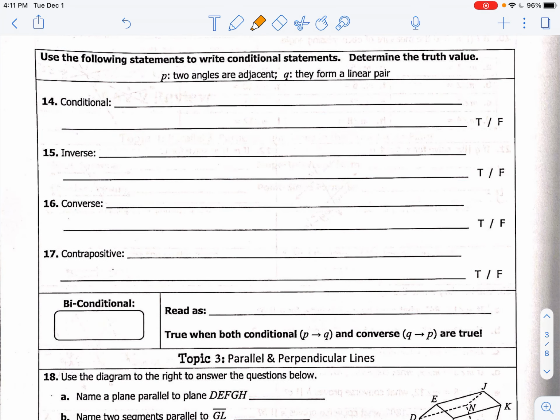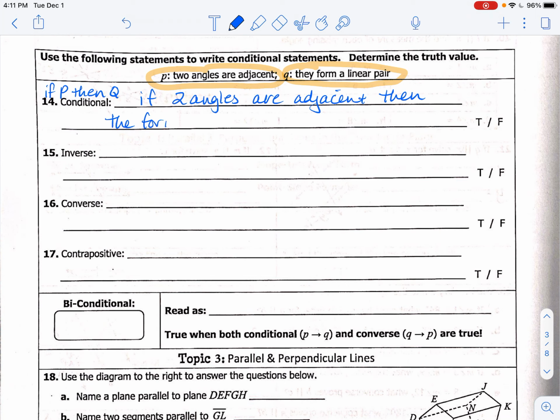Use the following statements to write conditional statements, determine the truth value. So here's the P and here's the Q. Our conditional statement is if P, then Q. Remember, it's the if-then. So if 2 angles are adjacent, then they form a linear pair.